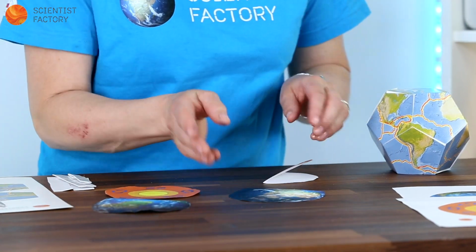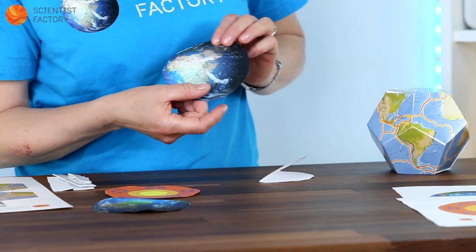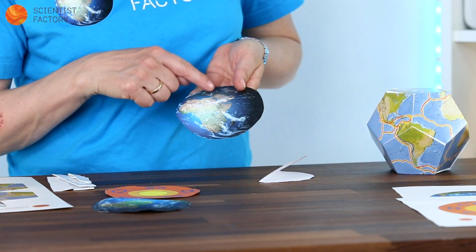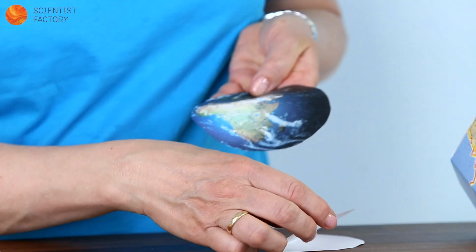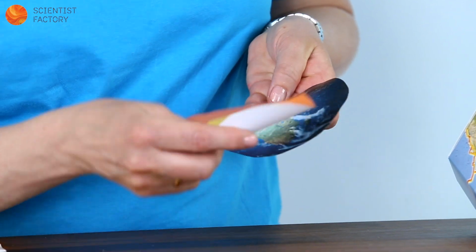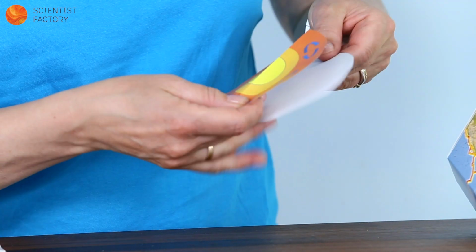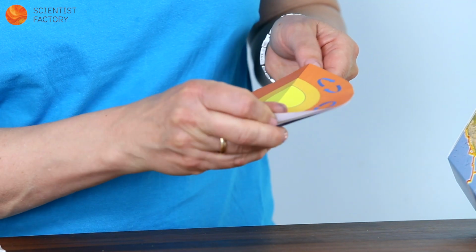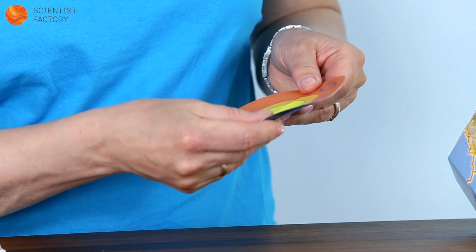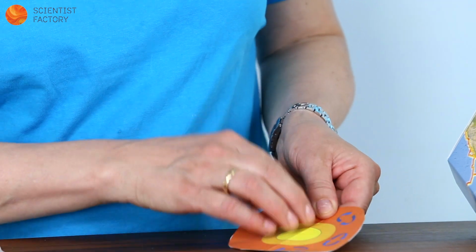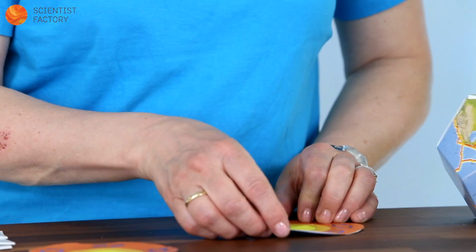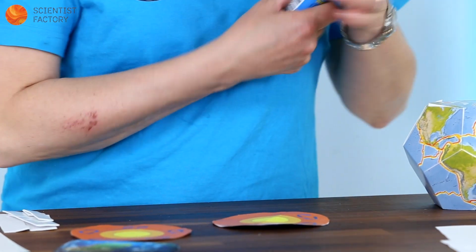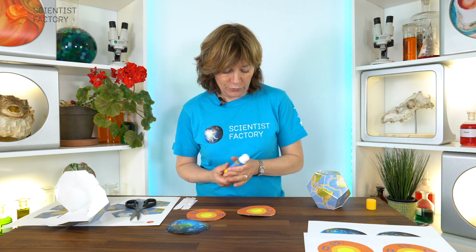And you then look at this half here. For example, this is Africa, and you know that this is north. And it's then an idea to glue this so that this line also goes north, because then it's easier when you're going to connect the two parts together later.